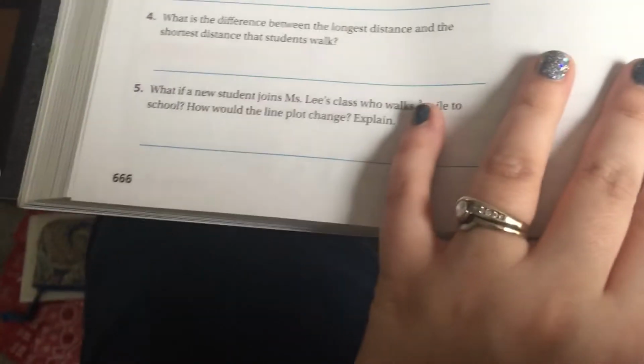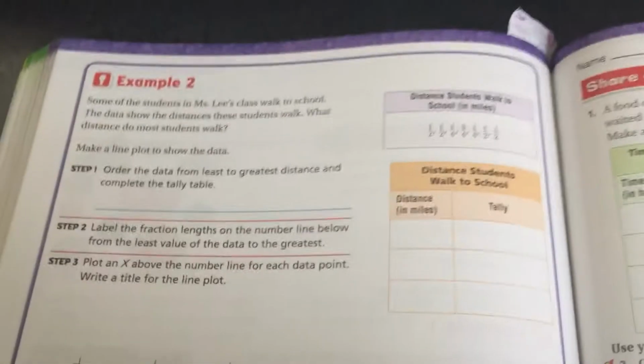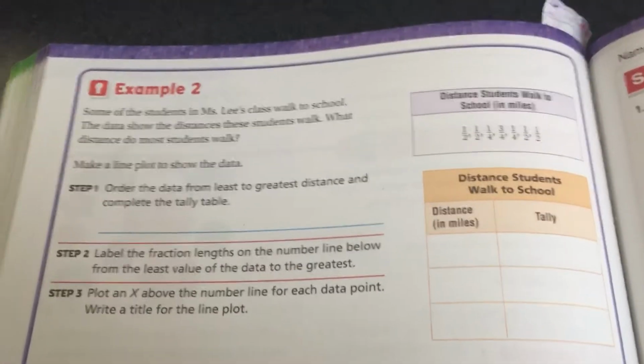So I'm over on page 666, and I'm doing example 2. Let me go turn the light on here, one second. Okay, much better. It was getting kind of dark in here.